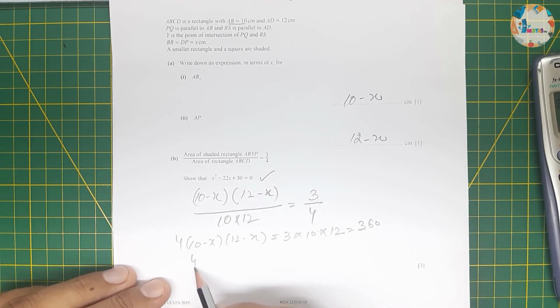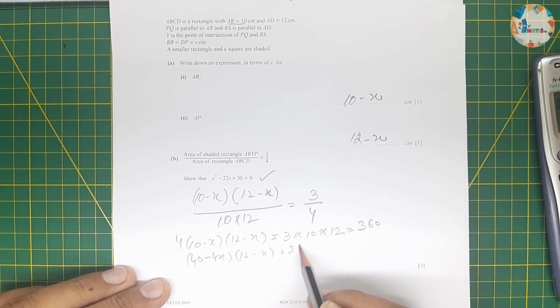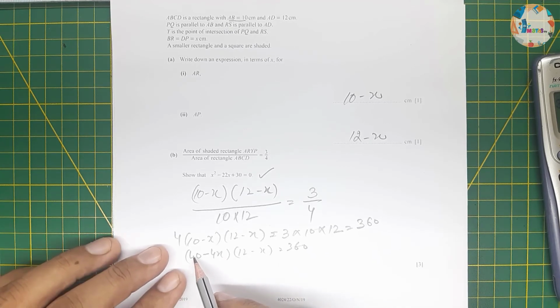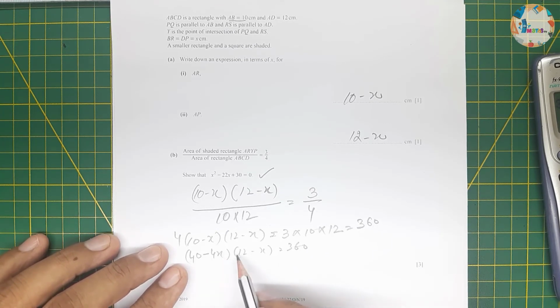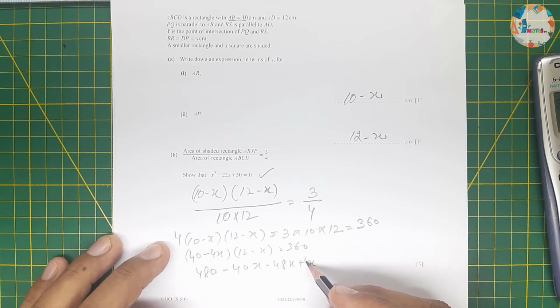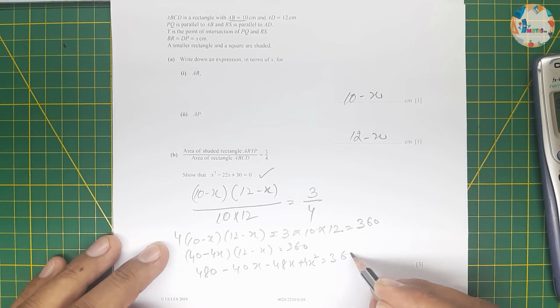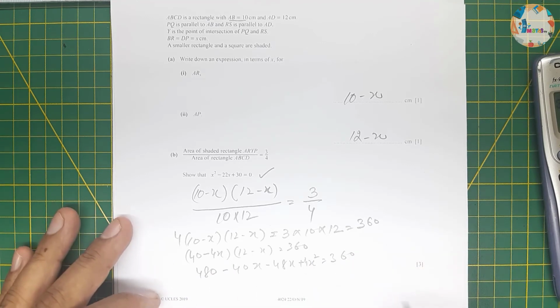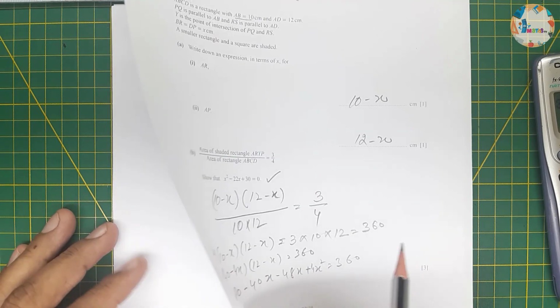If we open this bracket, this will be 4 times 120 is 480, minus 40x, minus 48x, and plus 4x squared, is equal to 360, and we can form a quadratic equation for this.